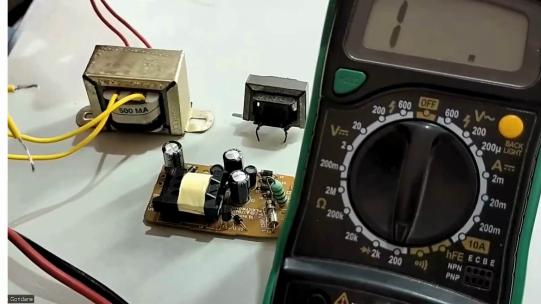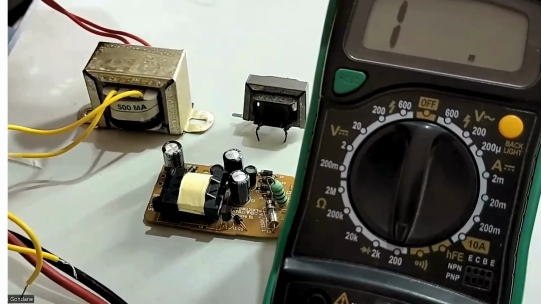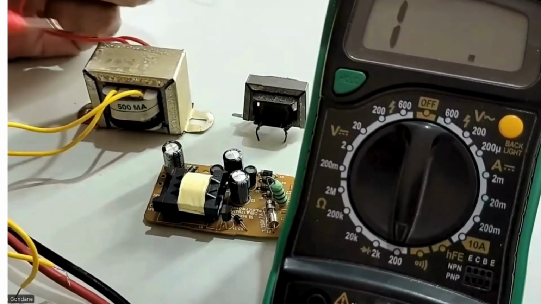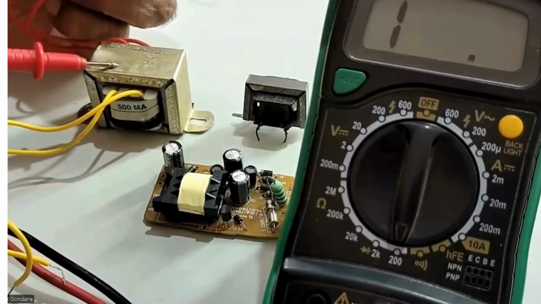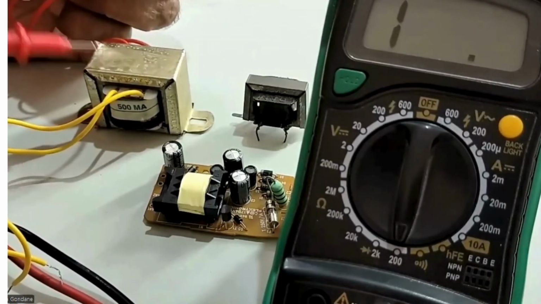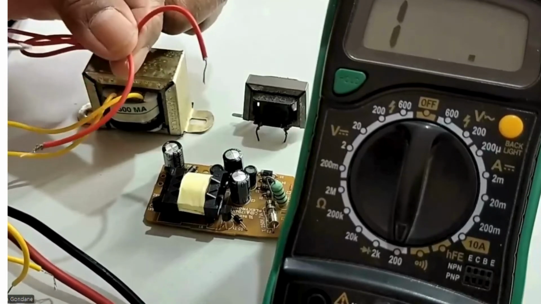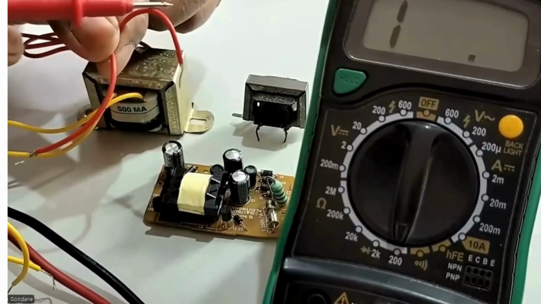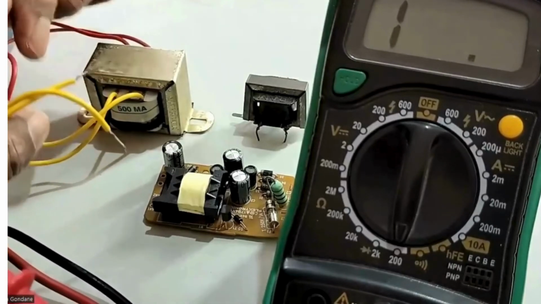So how will you say that my transformer is working or not, and which one is primary and which one is secondary? Please remember, this is a step down transformer, because most electronic circuits use step down transformers. Where you get more resistance, here we got more resistance, 1.8K, this is the primary, and this is the secondary.